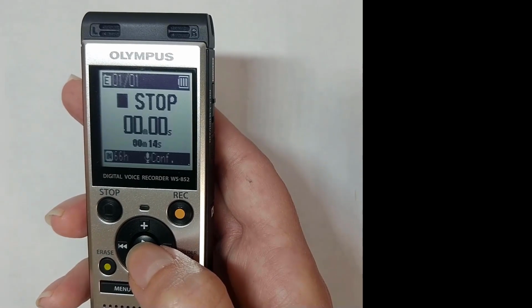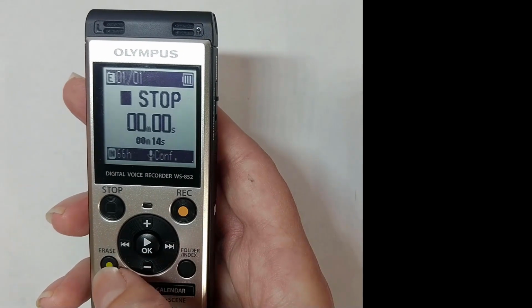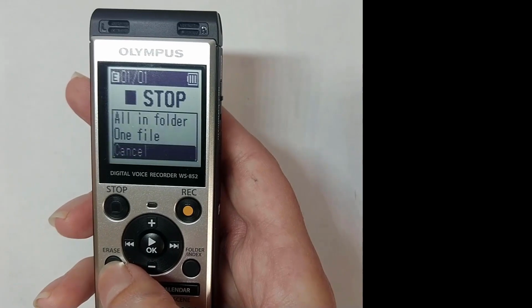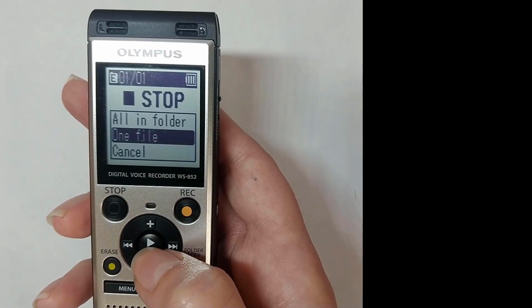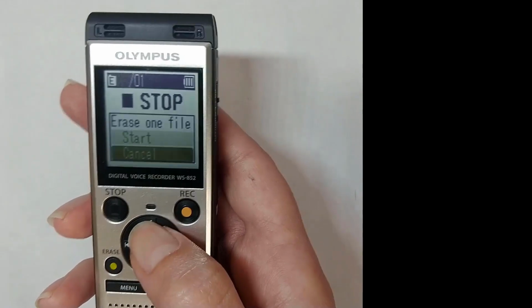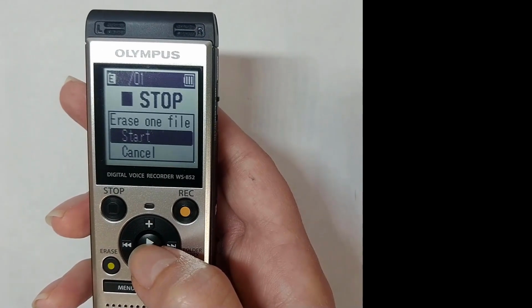To delete a file, press the Erase button on the lower left side of the recorder. A menu will come up and ask whether you want to delete all files in the current folder or just the file that you are currently on. Use the plus, minus, and OK buttons to navigate this menu.